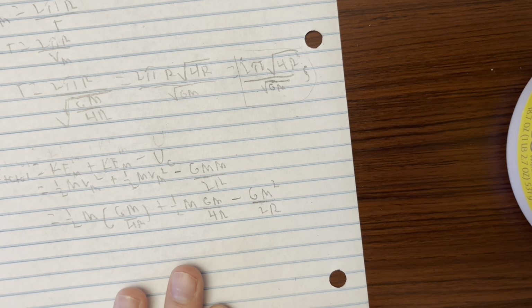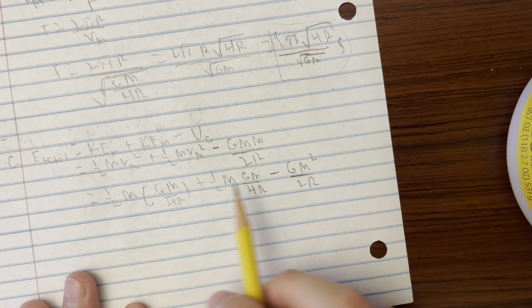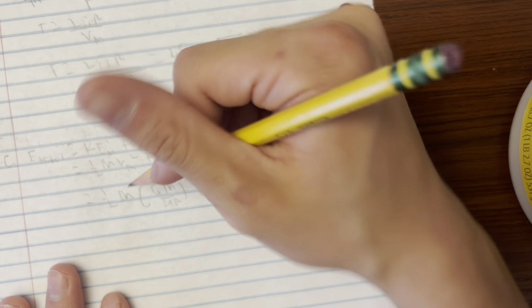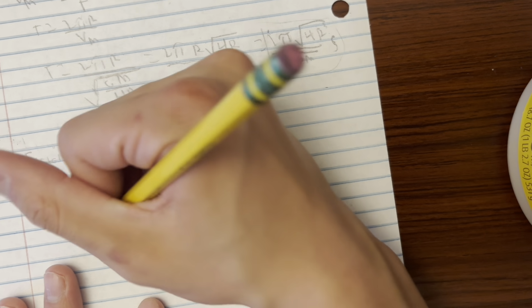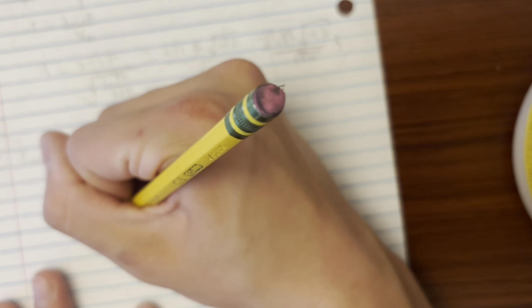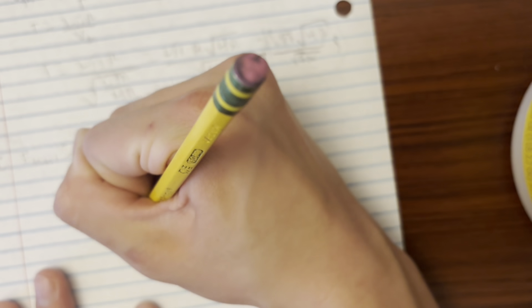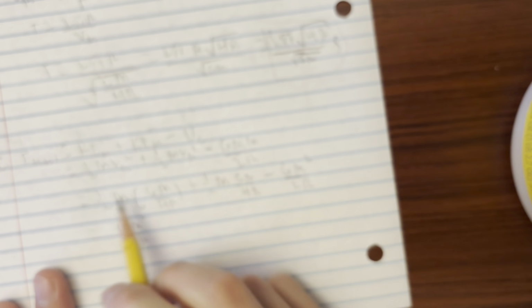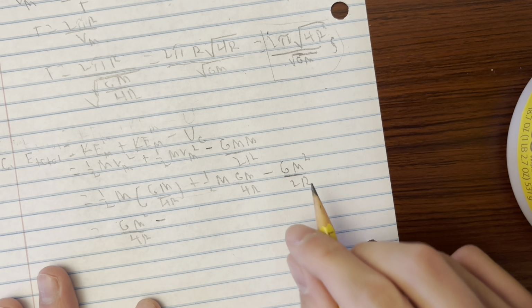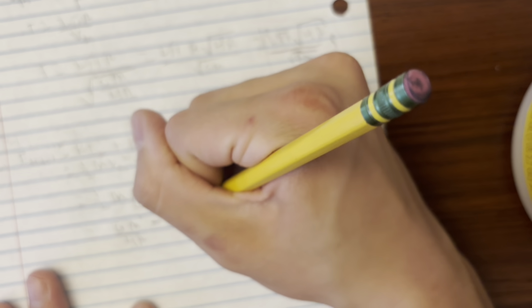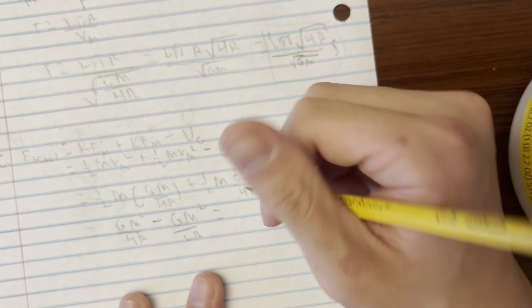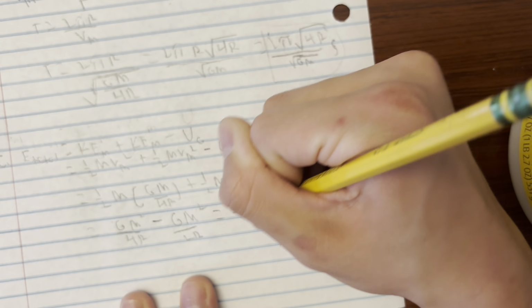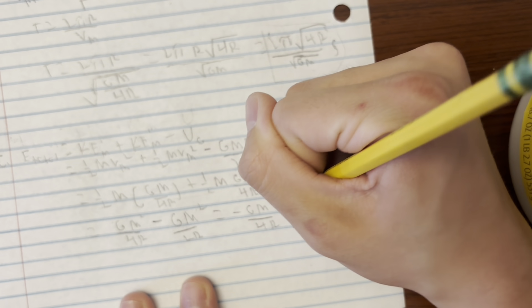Now what we notice here is that these two combine together, since they're the same, so it's 1/2 of this whole thing. Since it's 1/2 of Gm squared over 4r, and there are two of them, it's just Gm squared over 4r, which is the combined kinetic energies, minus the gravitational potential energy, which is Gm squared over 2r, and that's just going to equal negative Gm squared over 4r, which is going to be in joules.